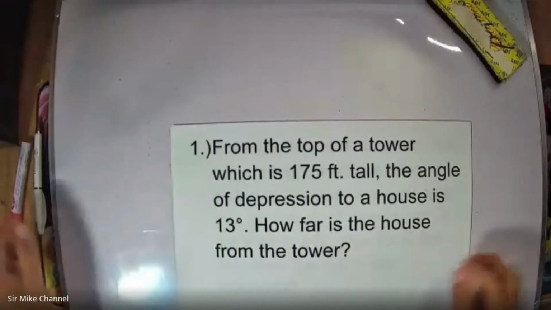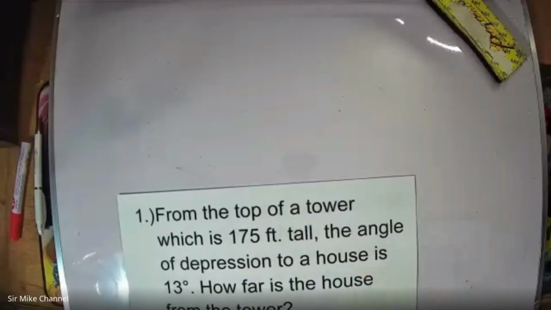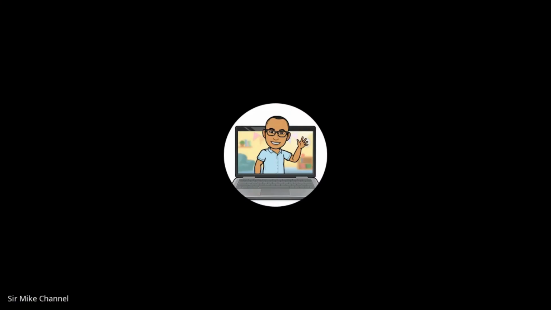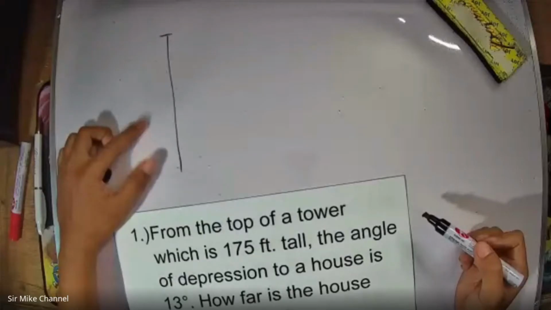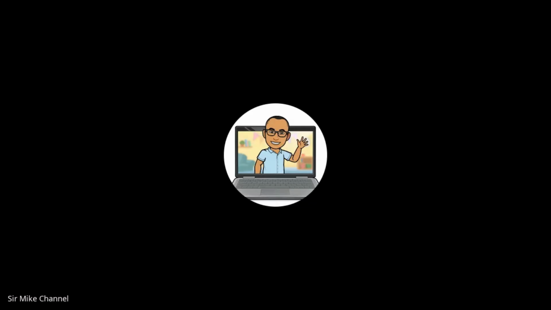Okay, so let's say we will draw this example. So gagawa tayo ng tower. So for example lang, ito yung tower natin. Ayan, so ito yung tower. So assume lang na ito yung tower. So from the top of the tower, which is 175 feet tall. So analyze natin yung problem. So 175 feet daw ito.